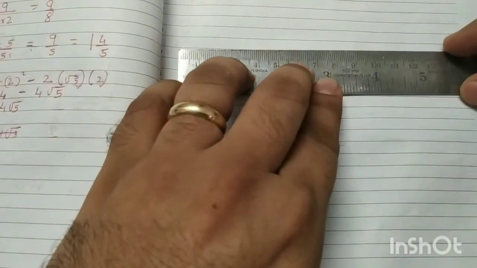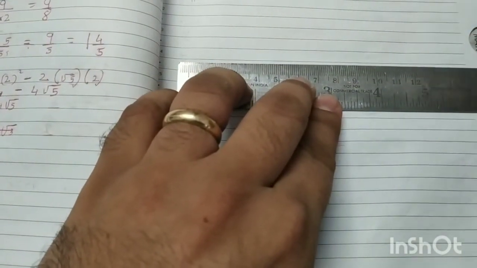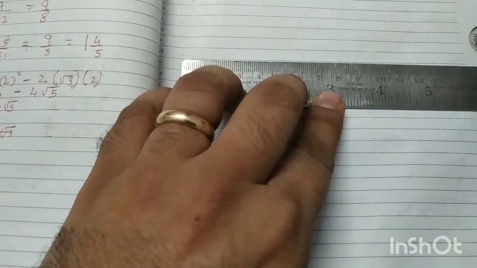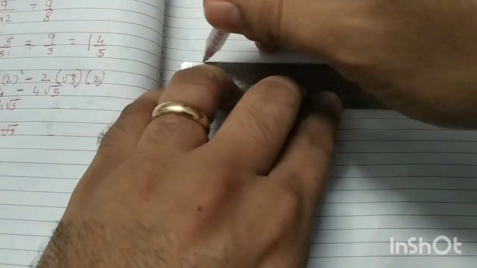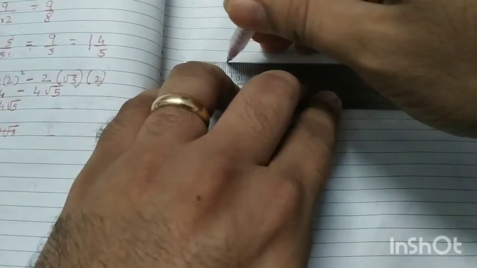So let's first draw 2 root 3. Now we know how to draw a number line of integers. So let's start with that. You have to use a pencil and ruler. I'm using a pen for better visibility.